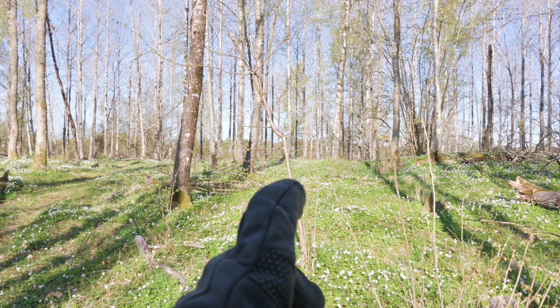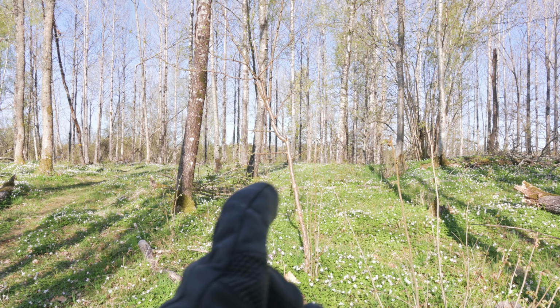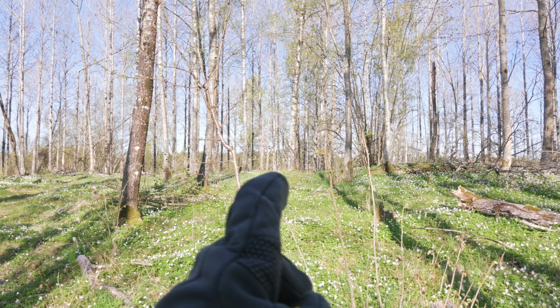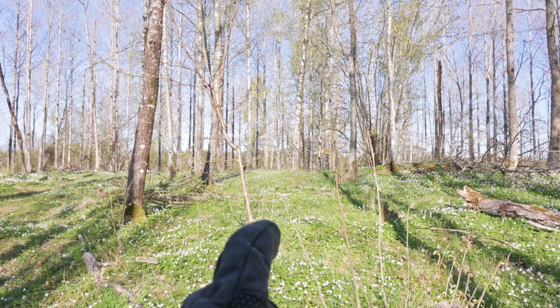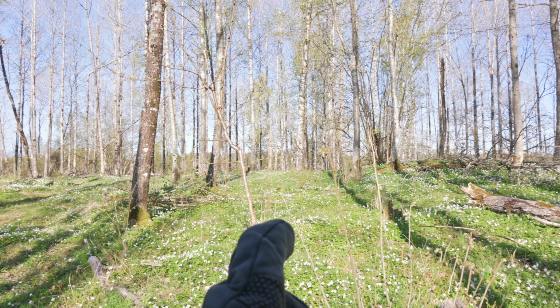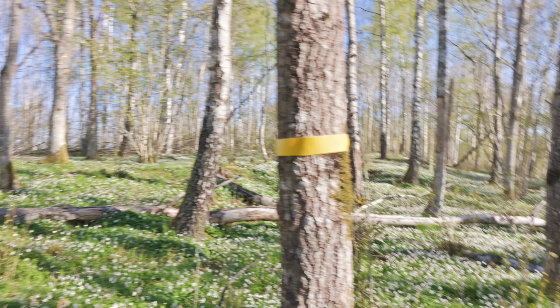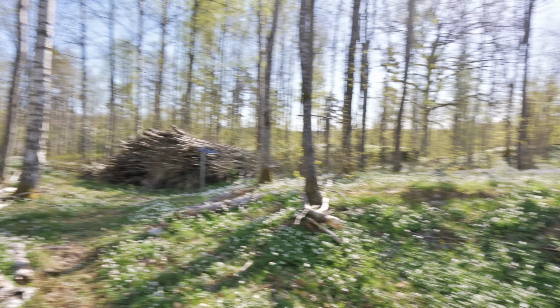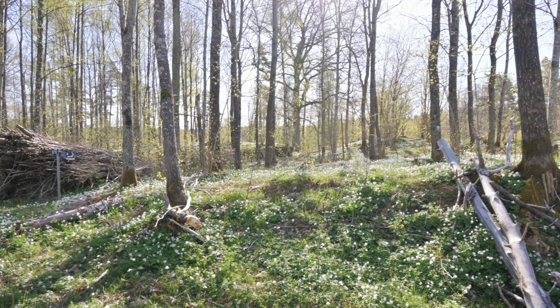But it creates a more even illumination, so it's easier to work with in terms of luminosity. But then again, luminosity or dynamic range isn't really that big of an issue nowadays. And then here we also have side lit, and then again backlit.